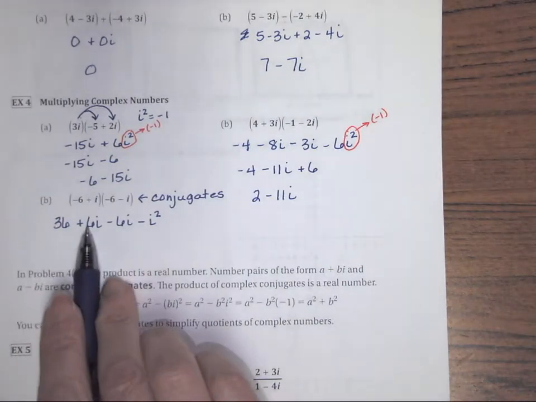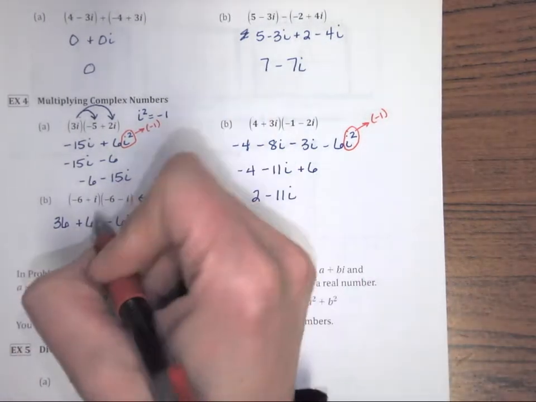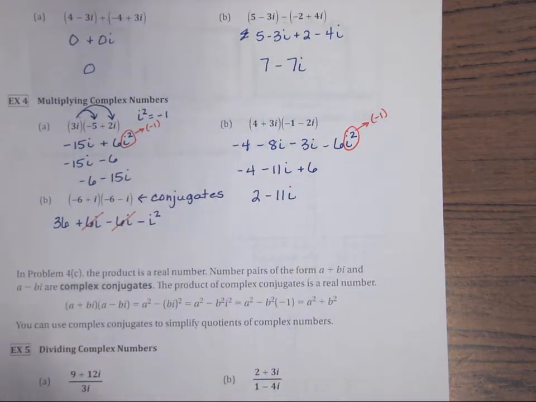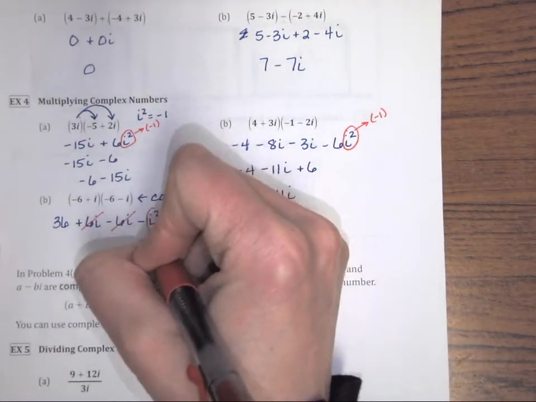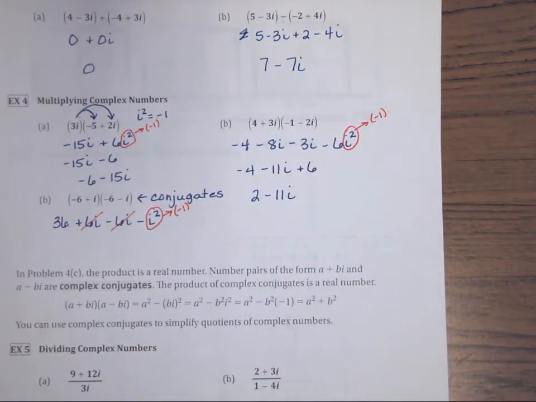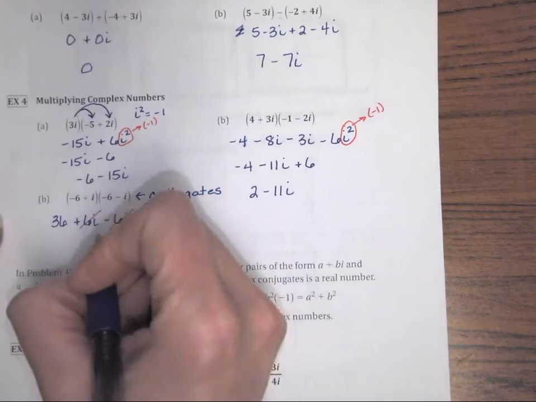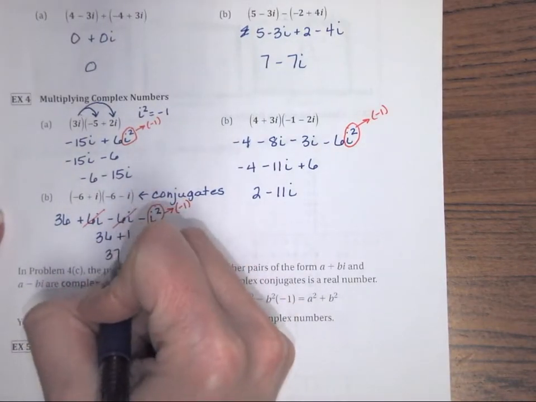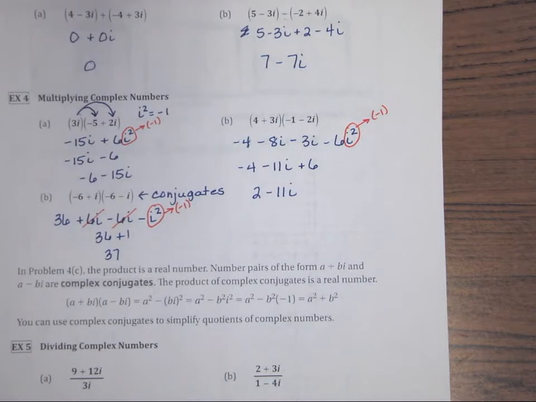Now, would you agree the positive 6i and the minus 6i cancel out to 0, right? Okay. And would you also agree that this guy right here becomes a negative 1, right? Yes. Okay, so this becomes 36 plus 1, which is 37. All right?